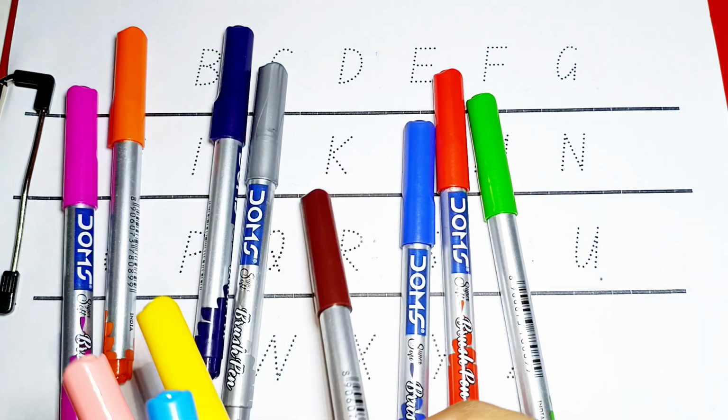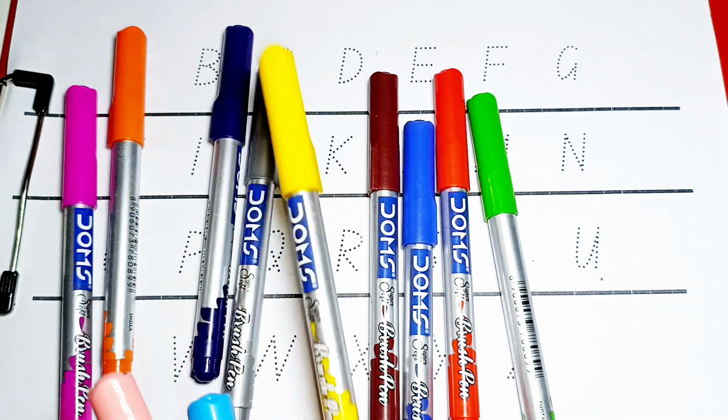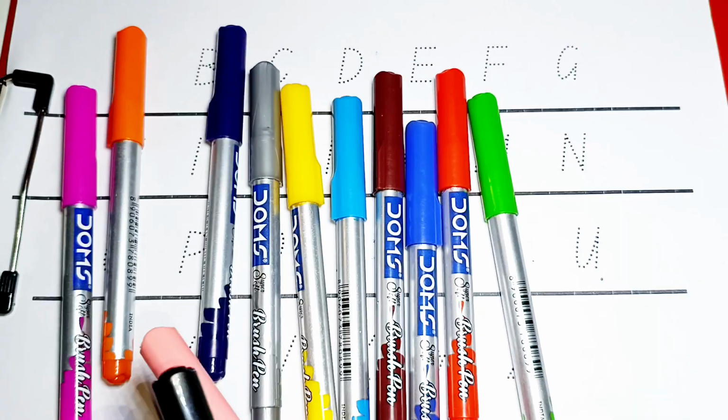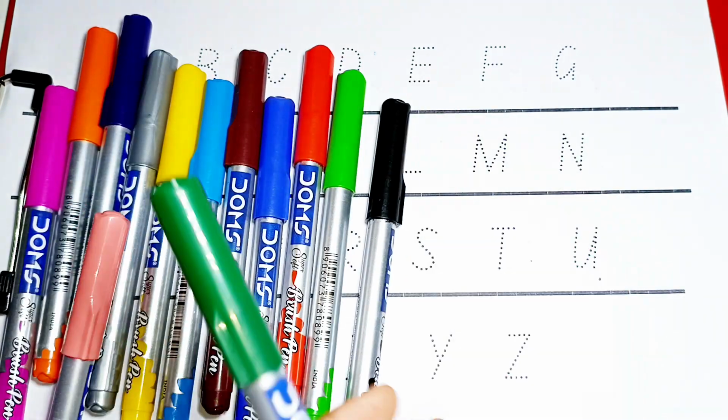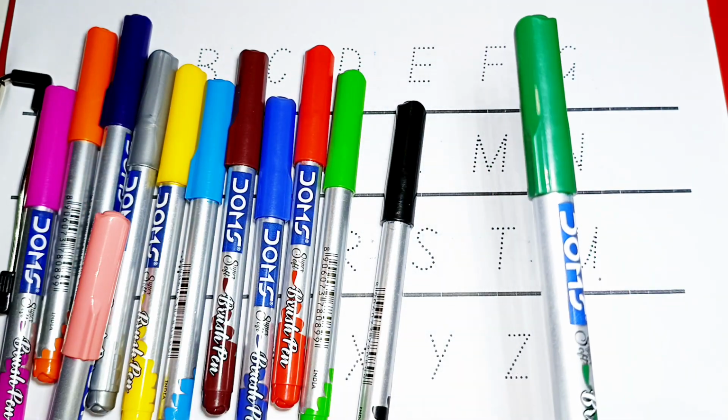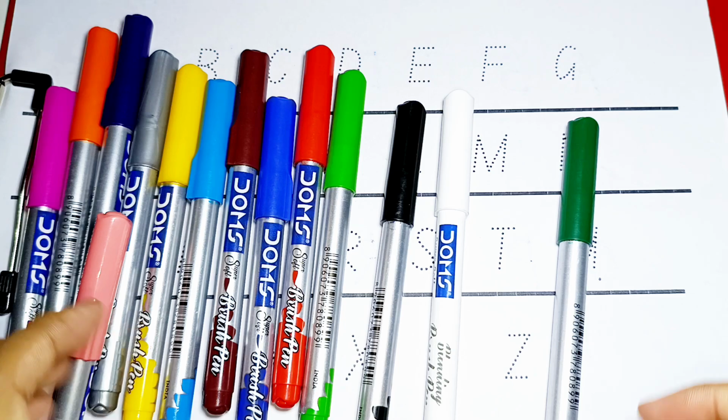Today we're writing capital letter alphabets A to Z. Yes, brown color, yellow color. Yes, sky blue color, light pink color. And the next one is black color. Stay with us. The next one is dark green color. And the last one is white color.